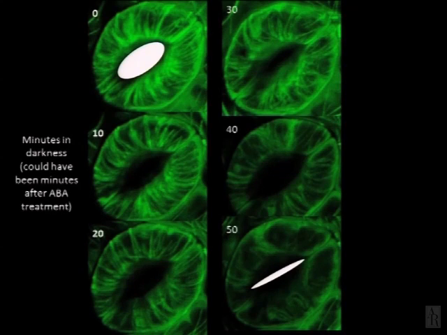But notice that as in this case, they were put in the dark and then imaged every 10 minutes, and these are 3D reconstructions. You notice two things. First, that the number of very bright ones goes down, but also that there's a loss in total fluorescence. Now, since the tubulin monomers are actually perfectly stable and continue to fluoresce, this can only mean that there is degradation of the tubulin occurring during stomatal closure, and that there will, therefore, have to be resynthesis of that tubulin on opening.